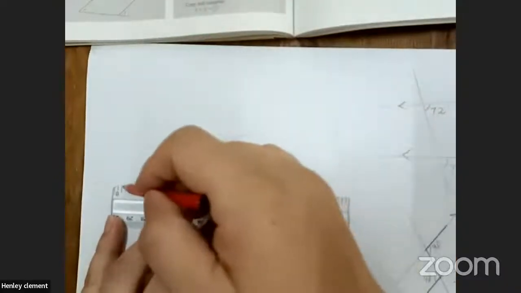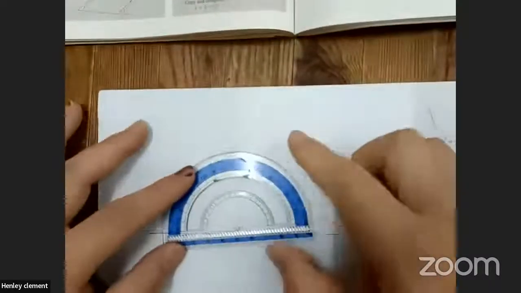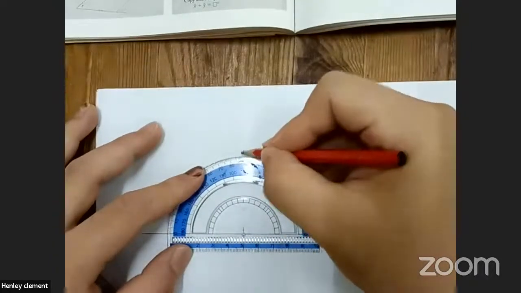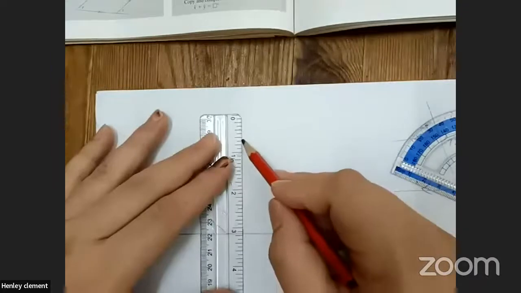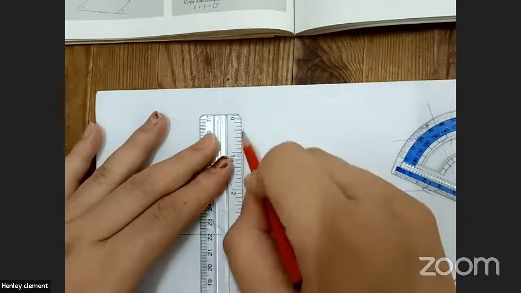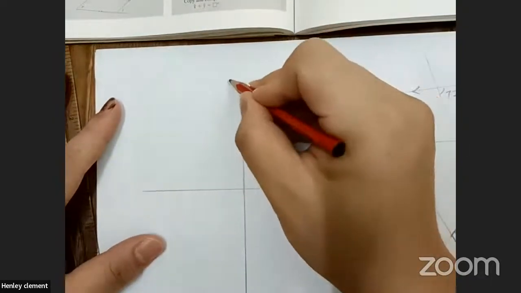You should start with one horizontal line, and then a 90-degree one, the vertical one. If you mark this one as x, then you should mark this one as y.